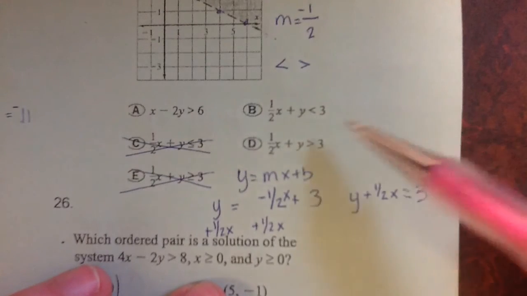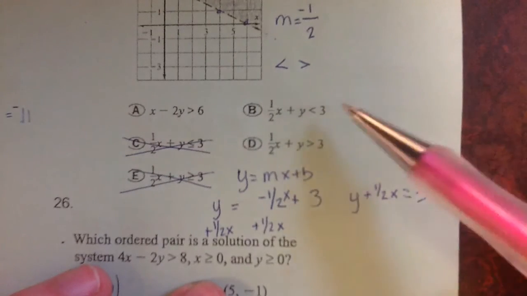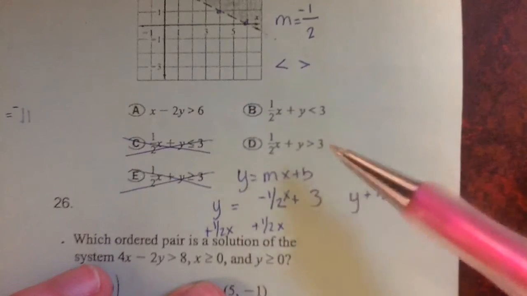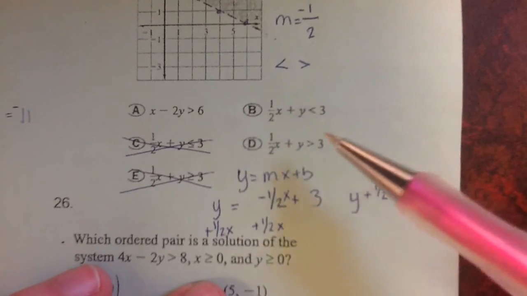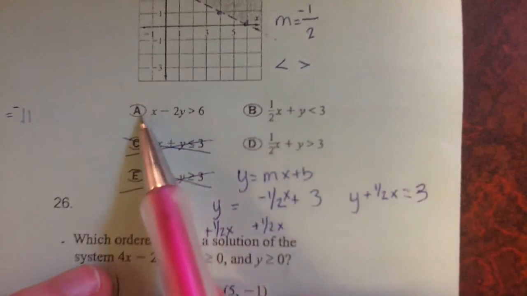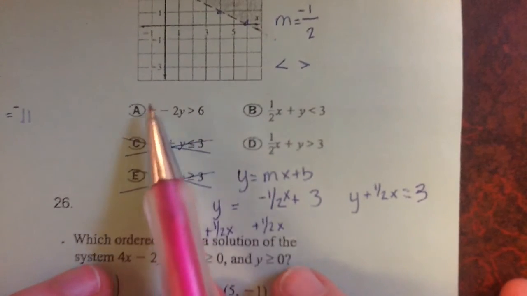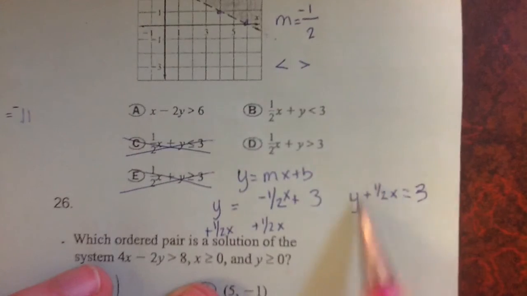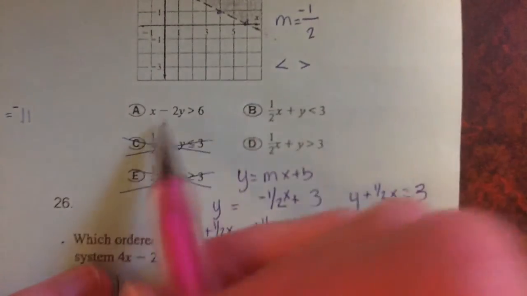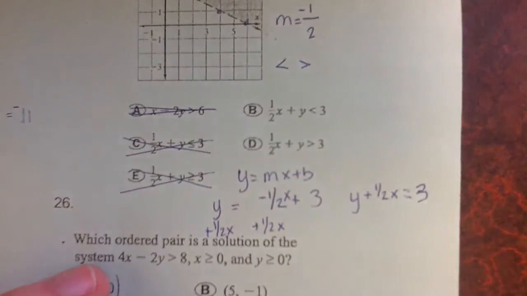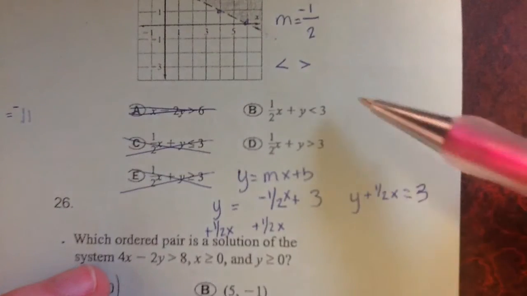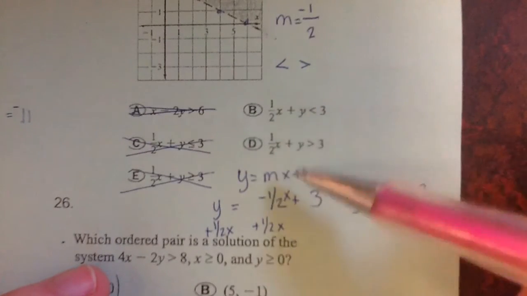Now, if I look at these equations, the line that represents that actually could be any of these, because if I multiplied everything by 2, I would end up with 1 whole x and 2y and 6. But this one says minus 2y, and there's no negatives in here, so I'm going to cross out A. So now I just have 2 choices left.